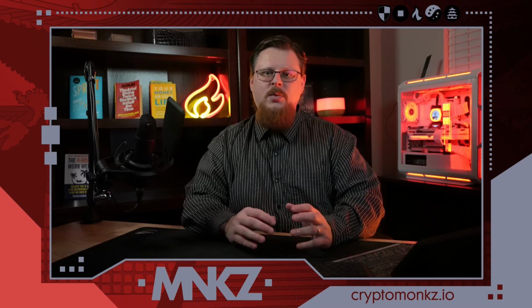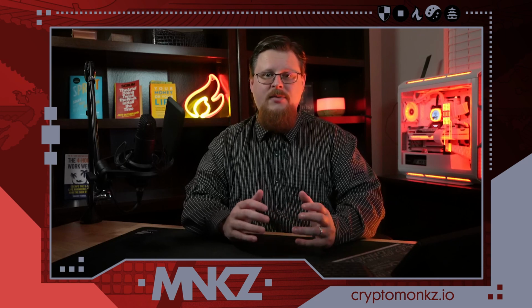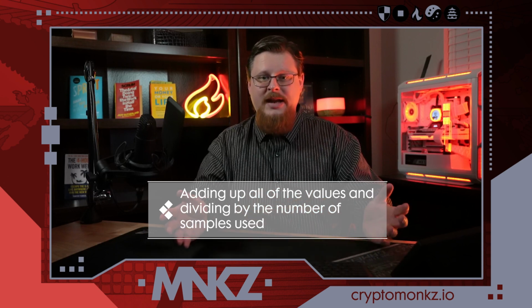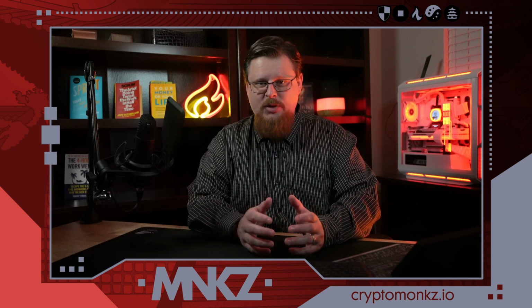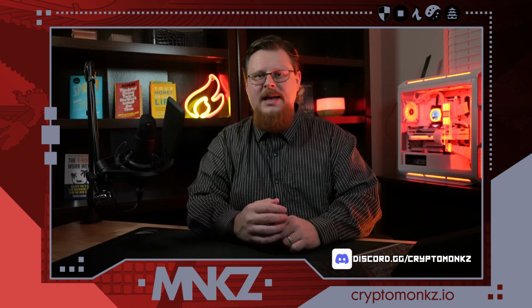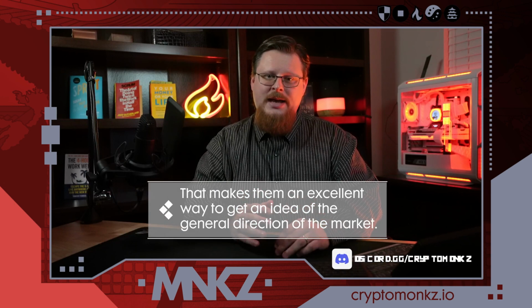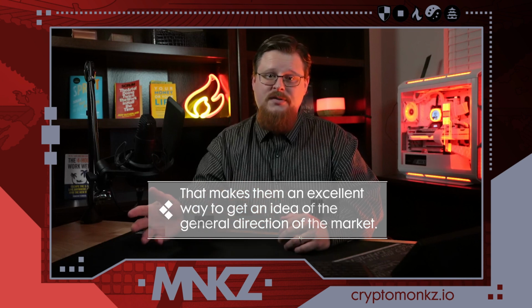Pretty much everyone is familiar with calculating an average value for a data set by simply adding up all the values and then dividing by the number of samples used. Moving averages do something similar for the average price over time, and that makes them an excellent way to get an idea of the general direction of the market.